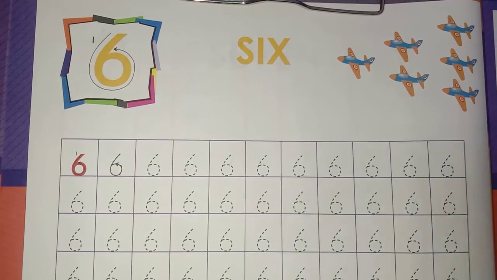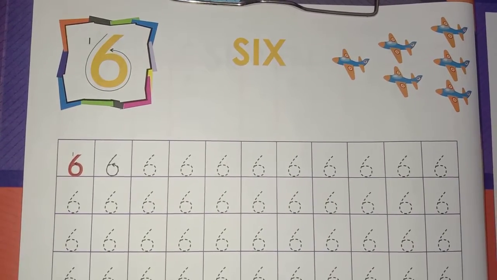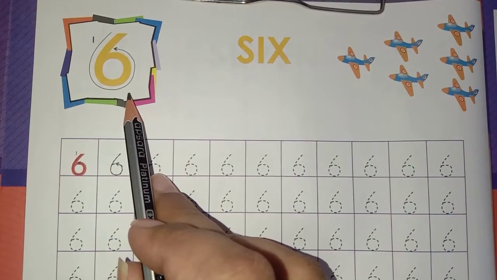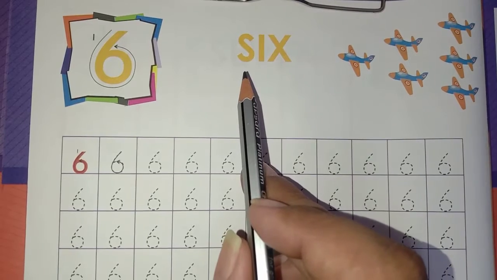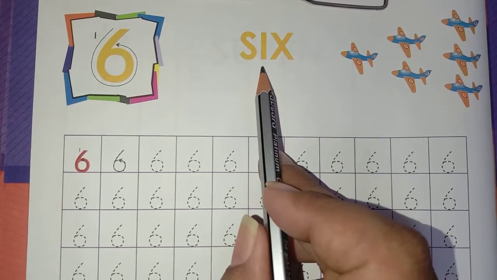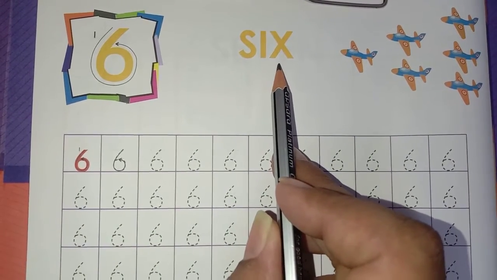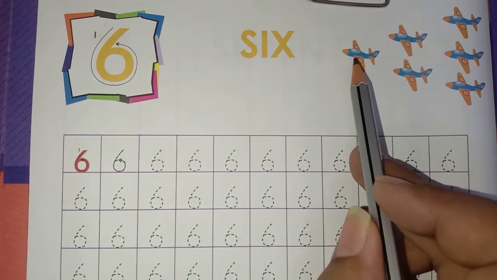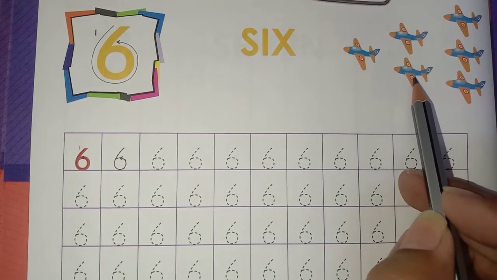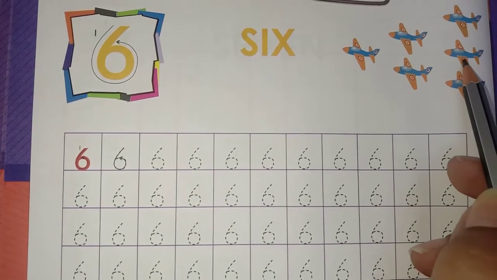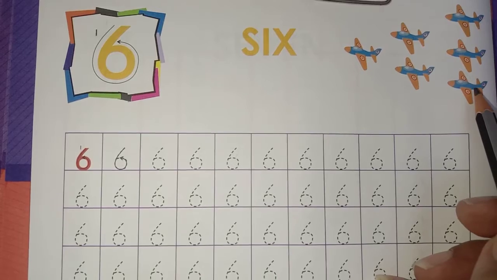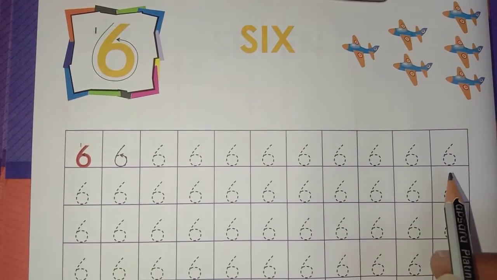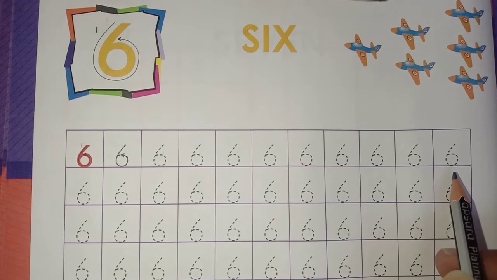Children, today we will write number 6 on page number 54. This is number 6. How do we spell number 6? S-I-X. 6 means 6 objects. 1, 2, 3, 4, 5, 6. 6 aeroplanes. Children, now we will trace all the given number 6.